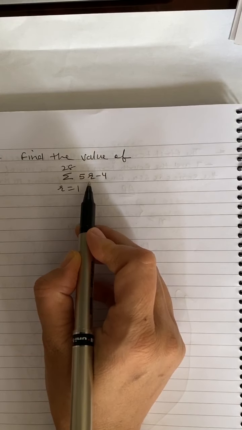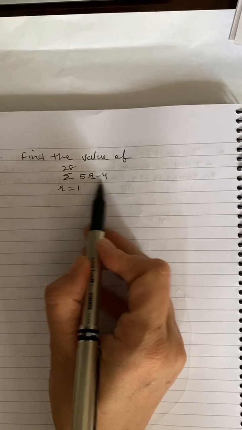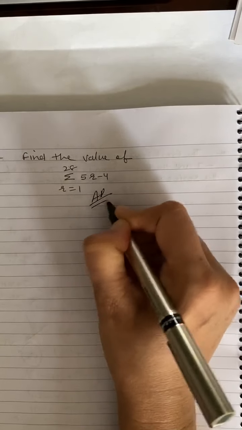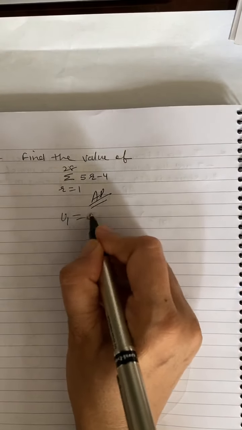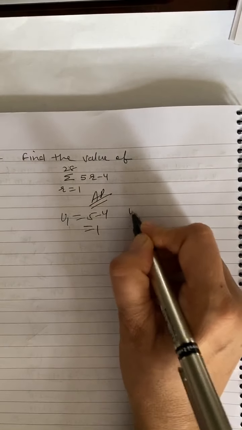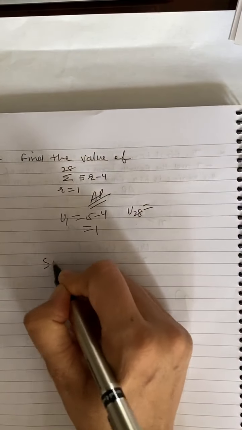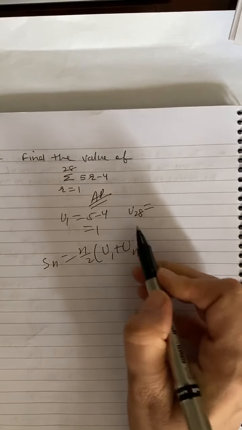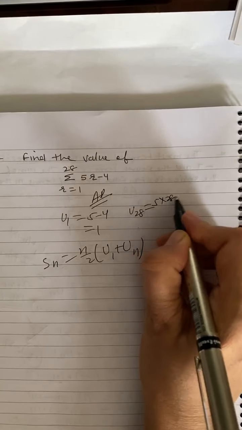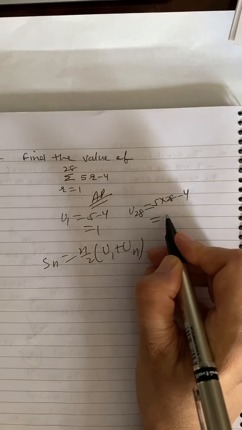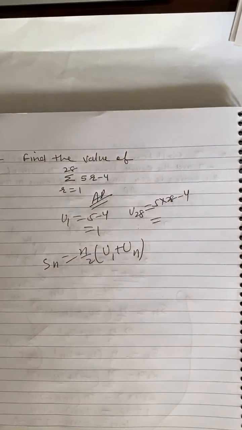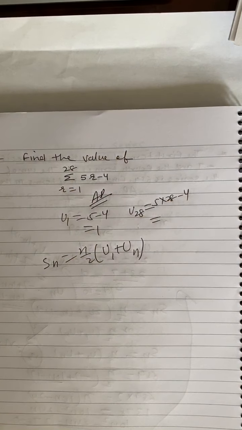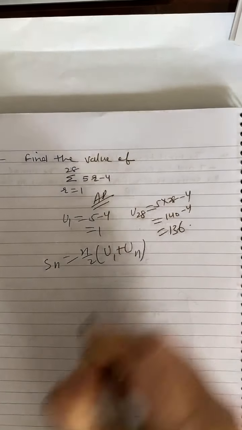So I'm just going to write down when r is equal to 1. As you can see from the rule, it's an arithmetic progression. So for U1, it's going to be 5 minus 4, which is 1. And for U28, because now I'm going to use this formula n over 2, U1 plus Un. So U28 is going to be 5 times 28 minus 4, which is equal to 5 times 28 is 140 minus 4. So this gives you 136. So this is your U28.